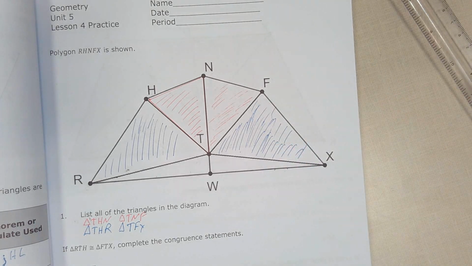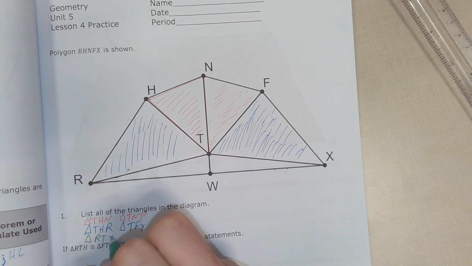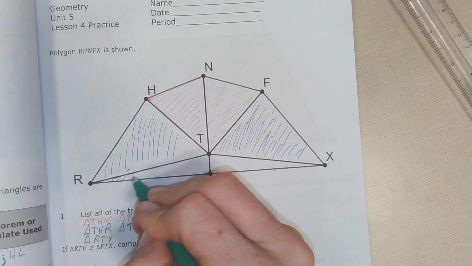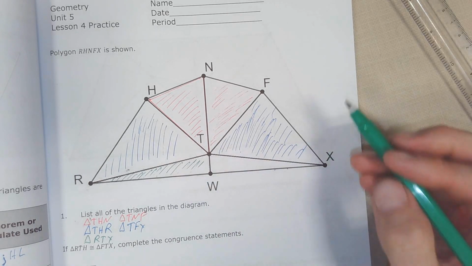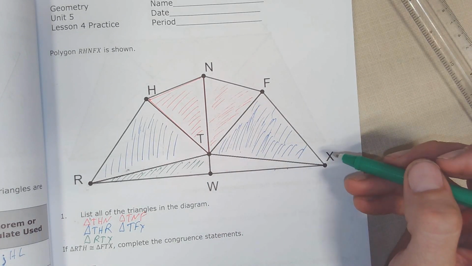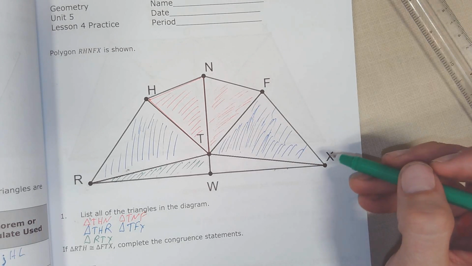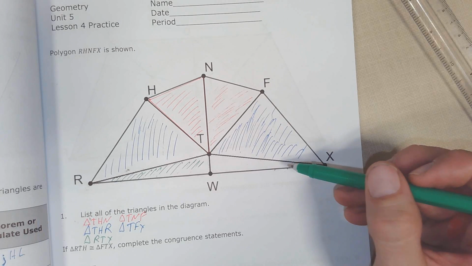And then we're going to go with triangle RTW. Or no, not RTW, it'll be triangle XTW.